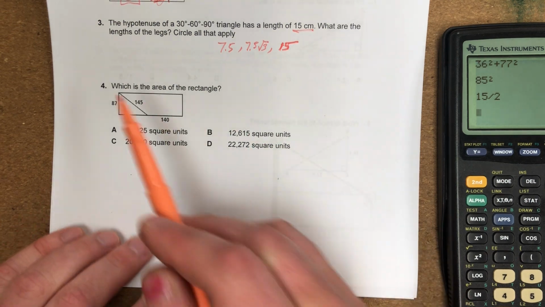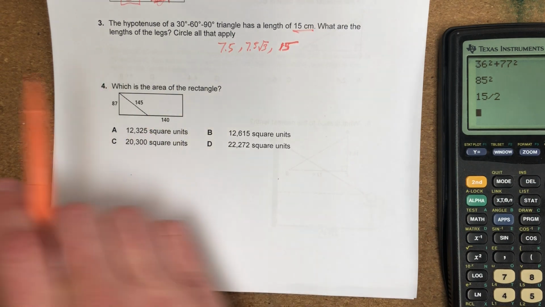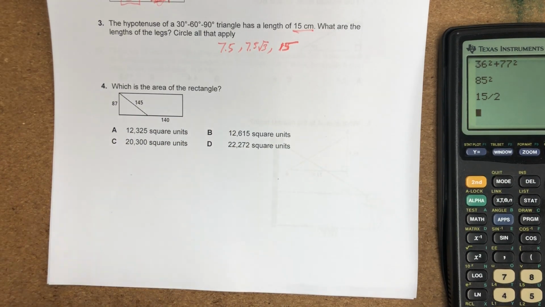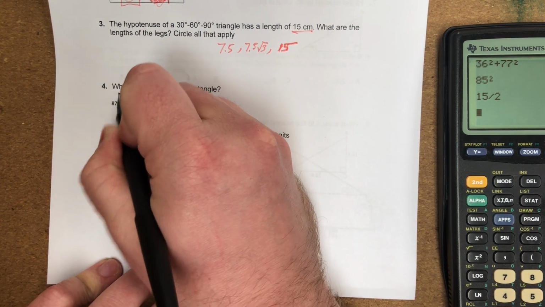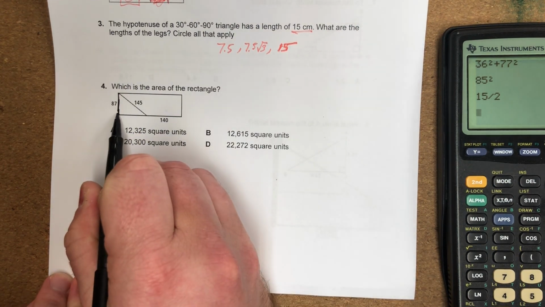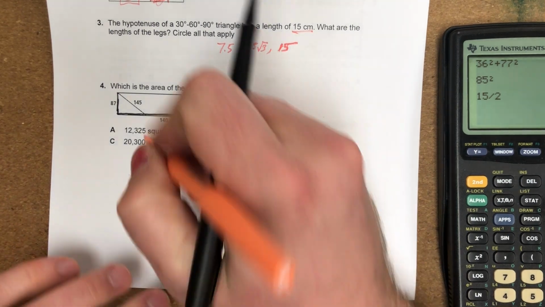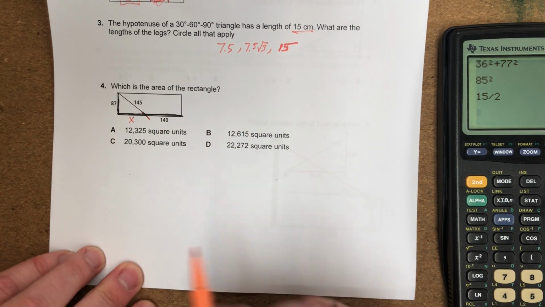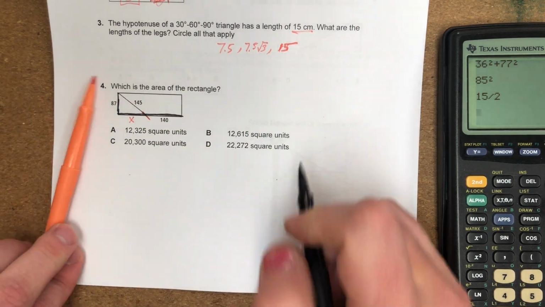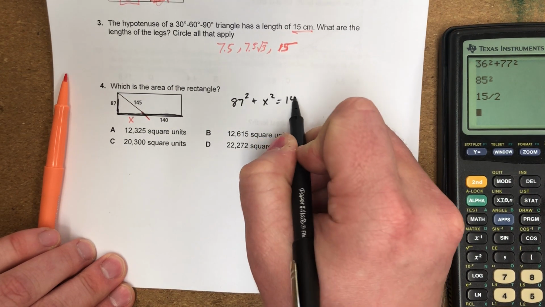All right. 4, which is the area of the rectangle? So we've definitely done a problem like this together before. So I'll kind of remind you how we walk through it. So to find the area, you do length times width. Either one of these can be the length, either one of these can be the width. Doesn't really matter however you think about it. But the problem is this side right here gets cut and we don't know this. But I could find that, right? I could say 87 squared plus x squared equals 145 squared.